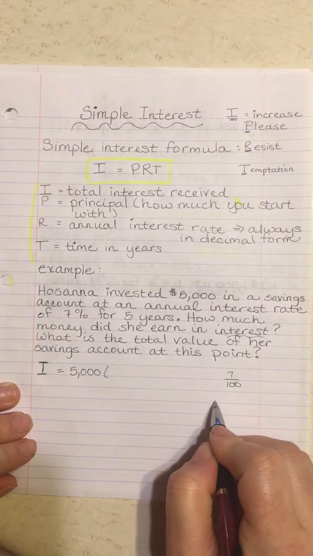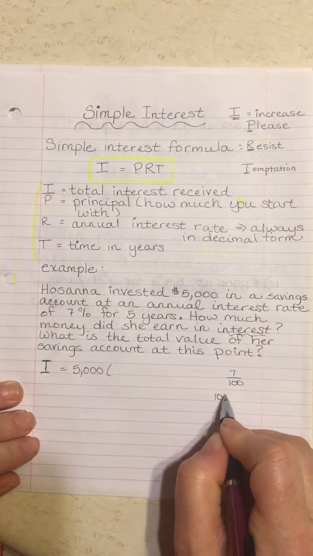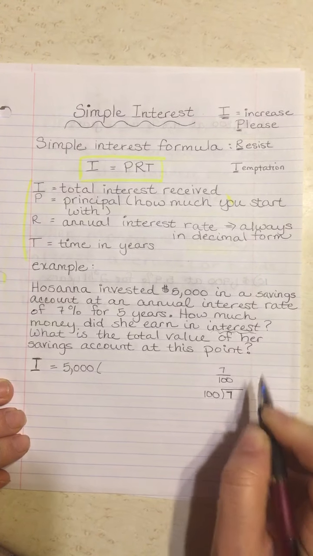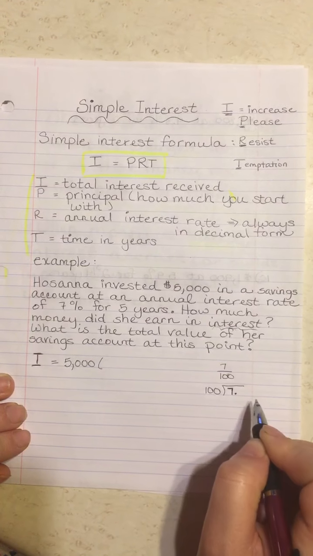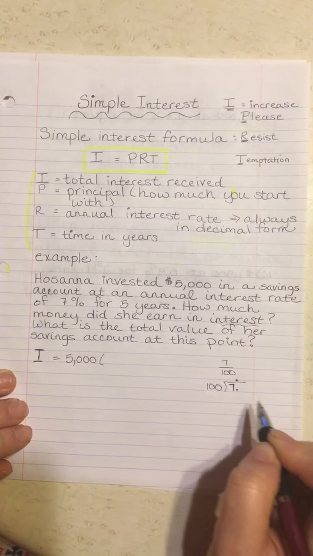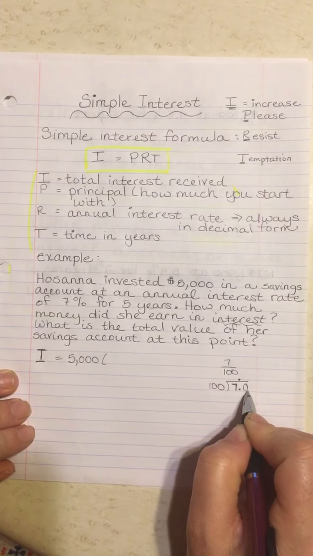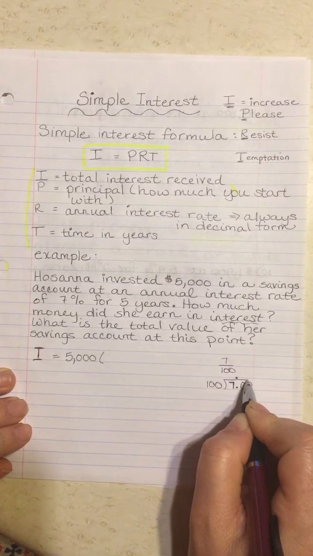So let's think about how we're going to do that. We're going to take 100 and divide it into 7. Well, we know that any whole number has a decimal after that. So let's go ahead and move our decimal point up here. And now 100 can't go into 70, but it can go into 700.